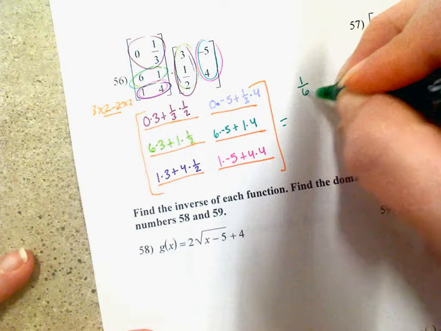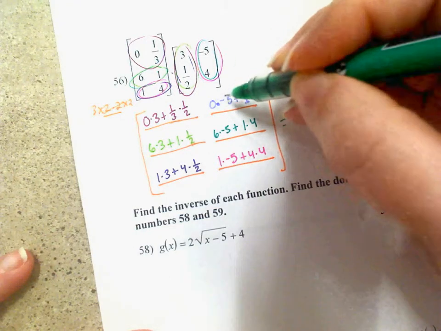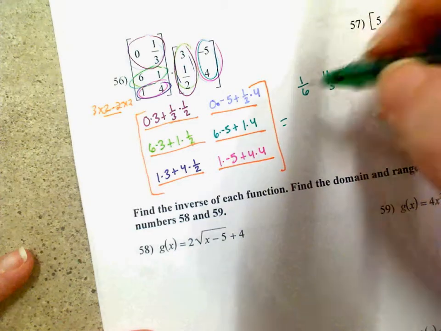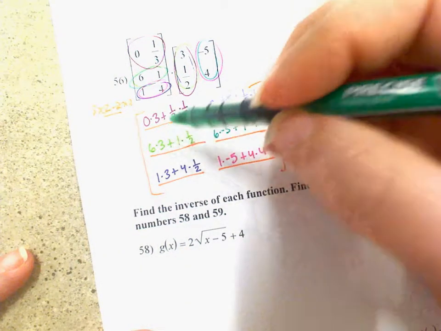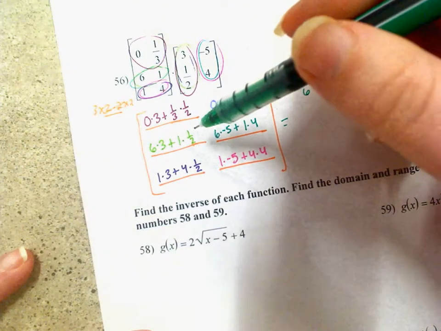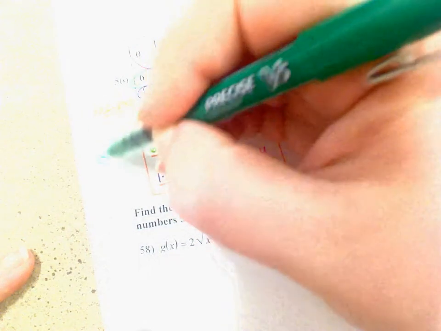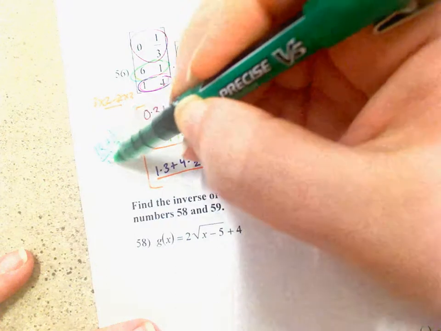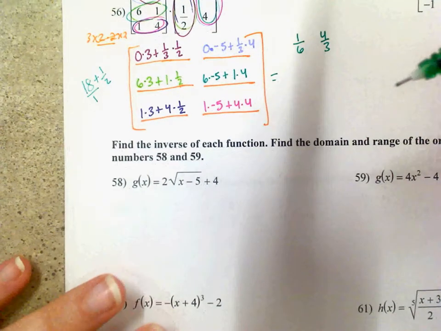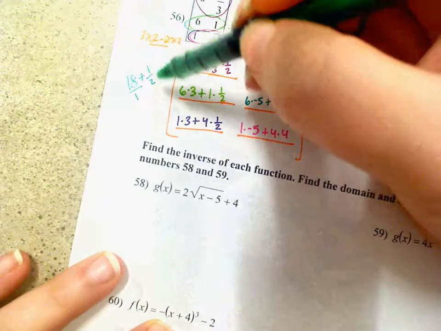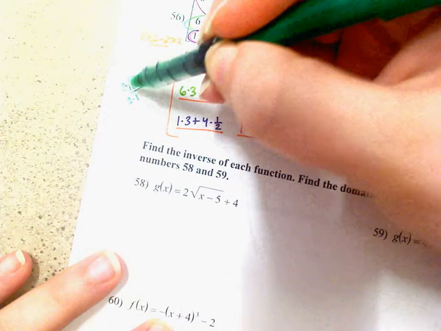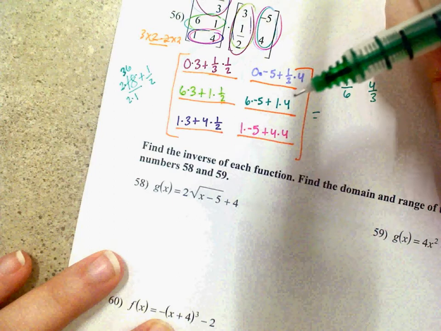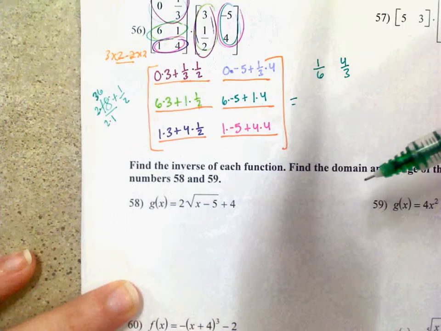0 times -5 is 0. 1/3 times 4 is 4/3. 6 times 3 is 18 plus 1 times 1/2, so 18 plus 1/2. I'm going to write that as a fraction, which means I'm going to find a common denominator. So 18 over 1 plus 1 over 2, multiply by 2 on top and bottom, and I've got 36 halves plus 1/2, which is 37 halves.